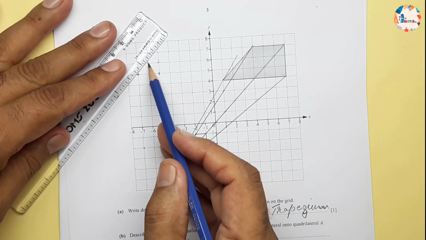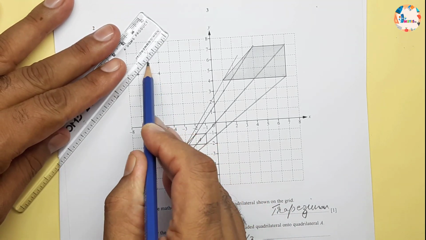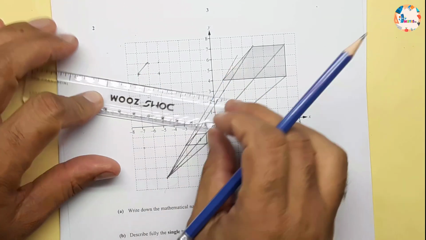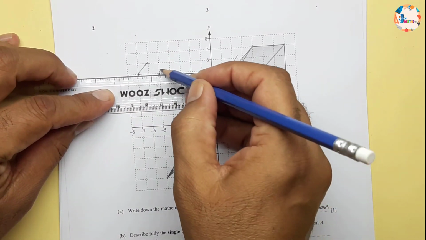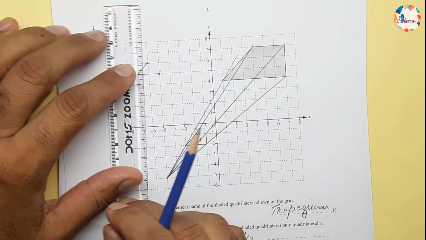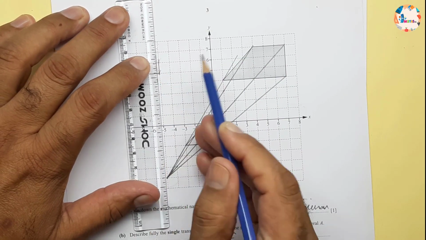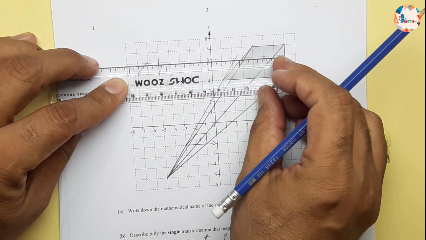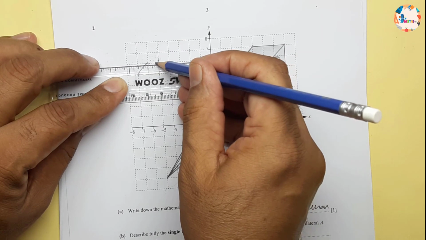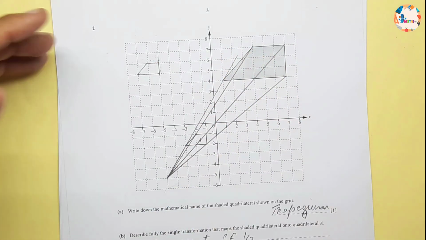We can draw this new location like this one. This will be the new trapezium. This is the translated one.